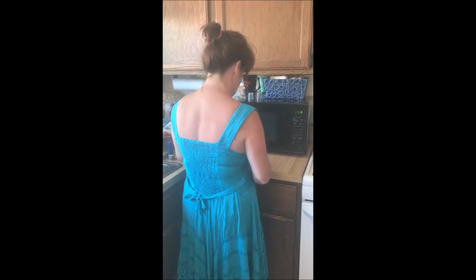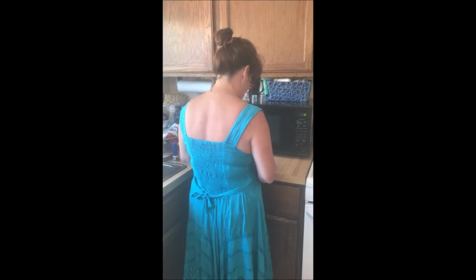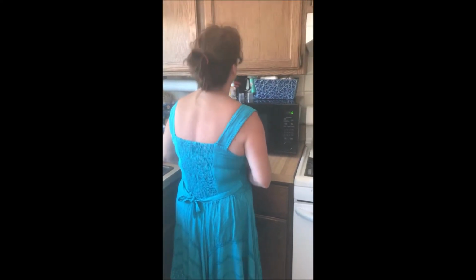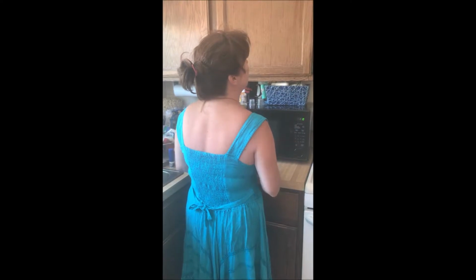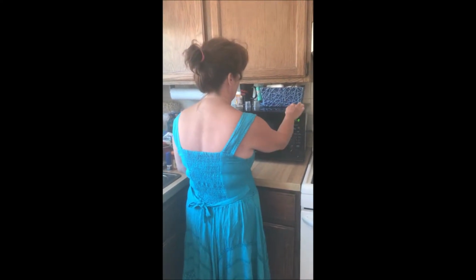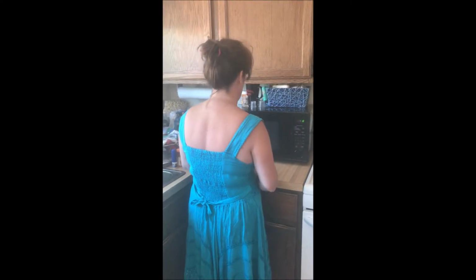My client had a CVA and has left extremity weakness. I'm going to be walking her through an NDT technique called weight bearing, and we are going to be focusing on grading movement patterns. So what I'm going to have the client do is reach overhead in the cabinet above her.